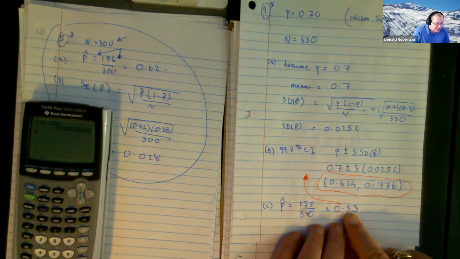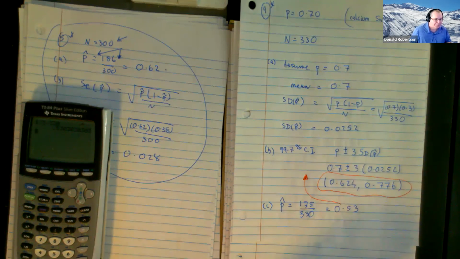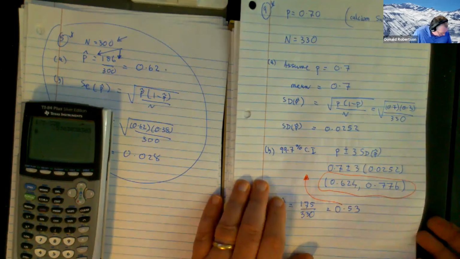Suppose that was 0.87, just for argument's sake. Wouldn't calcium actually be bad for you? Because it would mean that a lot more people have high blood pressure because of it. So you can use it to prove something's better. You can also use it to prove something is worse.